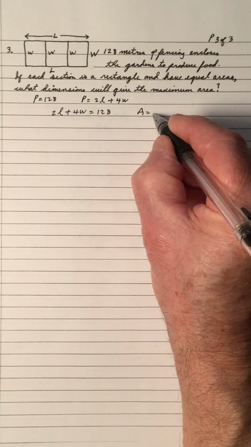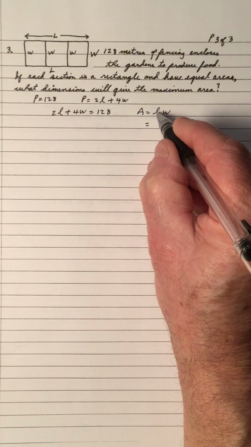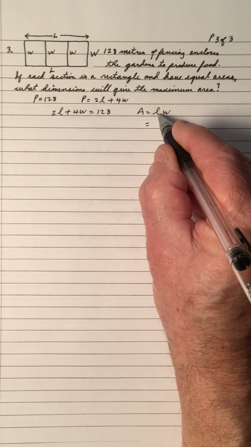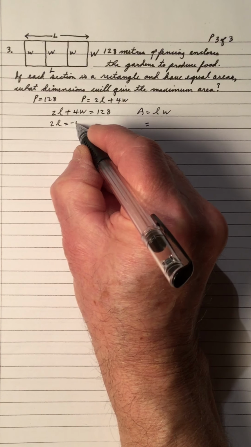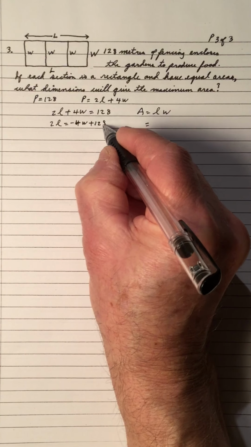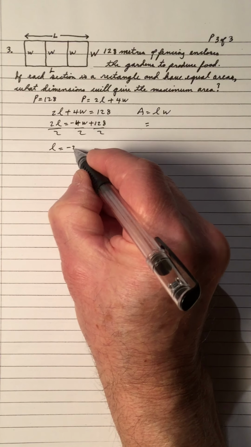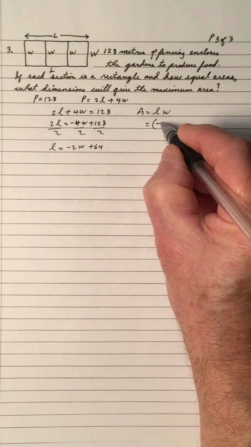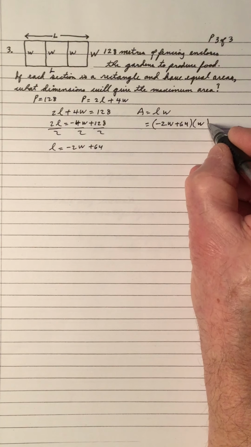So the area of the rectangle is length times width. So notice the area is a function of the length and the width. So if I solve this equation for L and sub it in here, then the area will be a function of W. So 2L equals negative 4W plus 128. Divide by 2. L equals negative 2W plus 64.